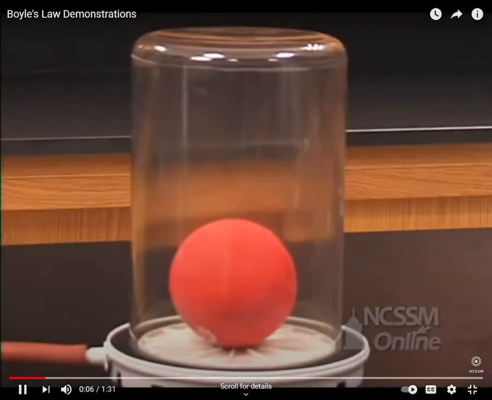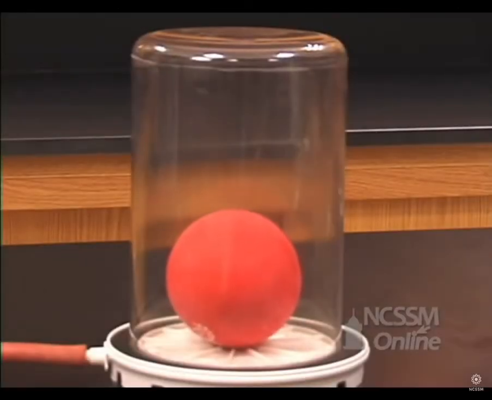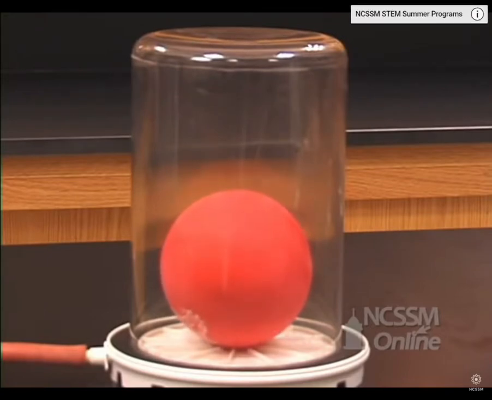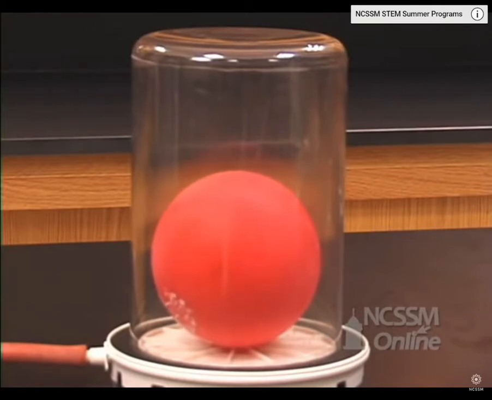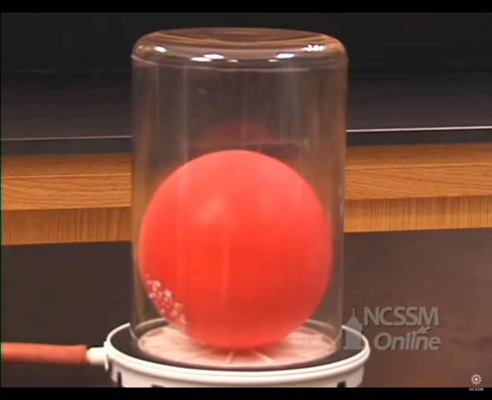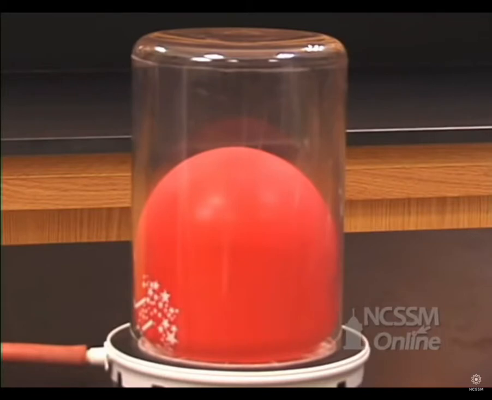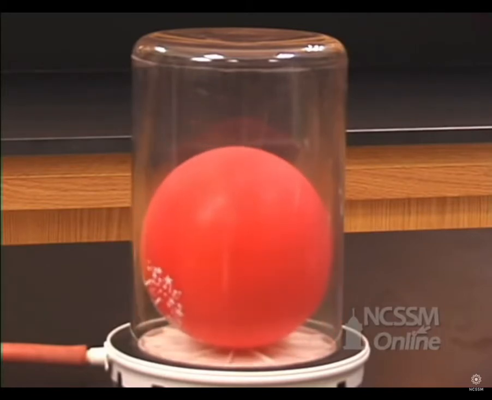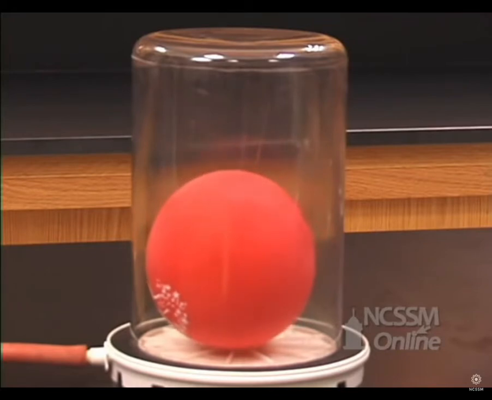In a demonstration of Boyle's Law, we'll place a balloon in a vacuum bell jar. We'll apply a vacuum, which basically pumps out the air in the bell jar. The pressure outside the balloon will be less than the pressure inside. The balloon expands to try and equalize the pressure. Volume and pressure are inversely related to each other. When we release the vacuum, the pressure increases and the volume decreases.